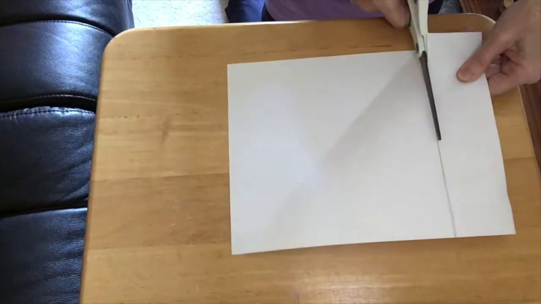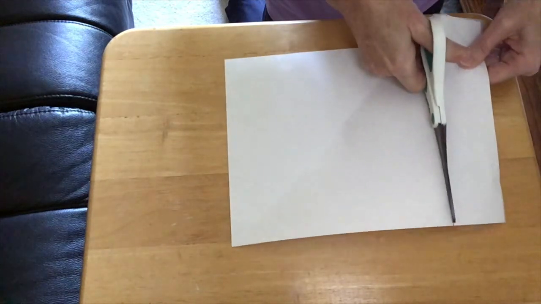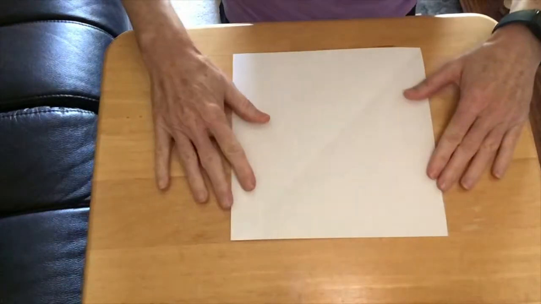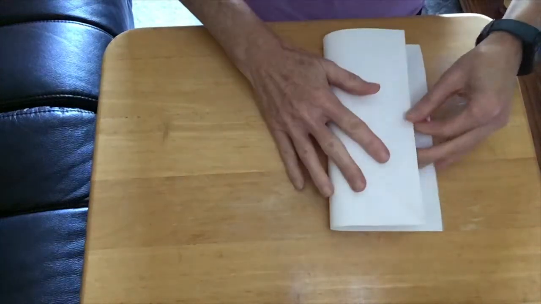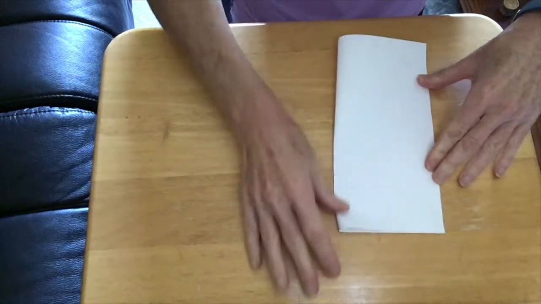Remember, you can always pause the video, catch up with your paper, and then hit play again as often as you want so I don't go too fast. Now that we have a square, the first step is to fold our paper in half. You will end up with a tall, thin rectangle when you do this.